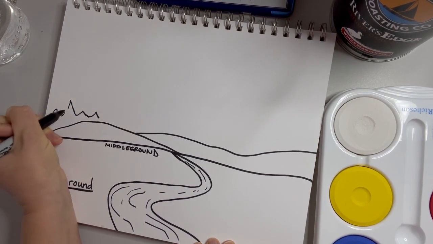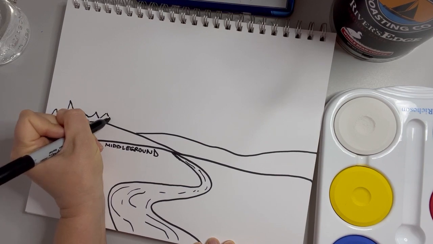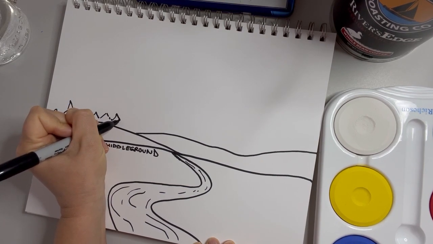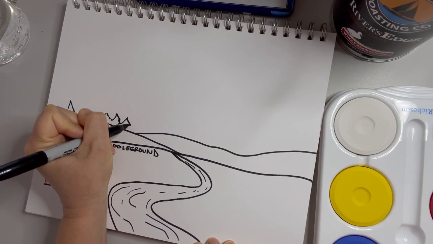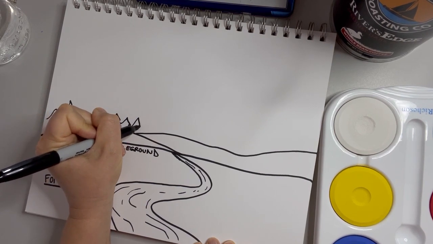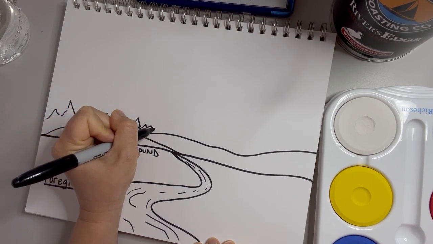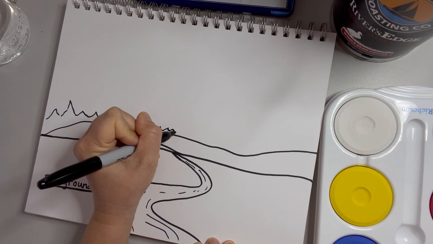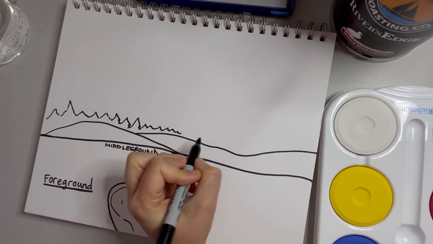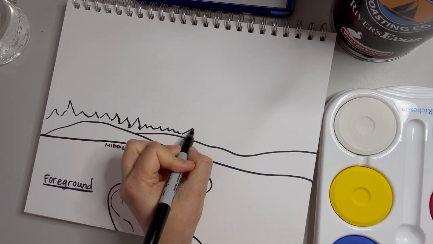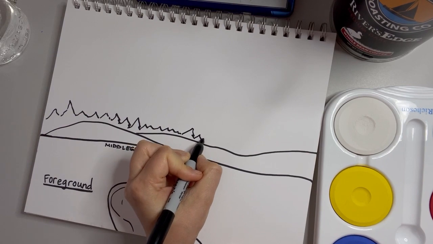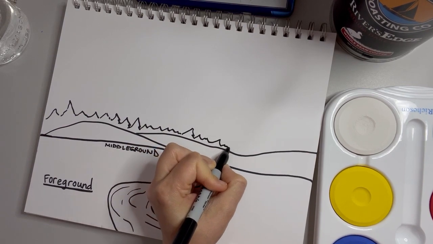So say I'm in an area where there's a lot of pine trees. Just give the idea that they're pine trees, right? By showing that triangular shape at the top. And this is an easy way to draw lots of trees all at once. Because if they're far away, you're not gonna see all those details, right?